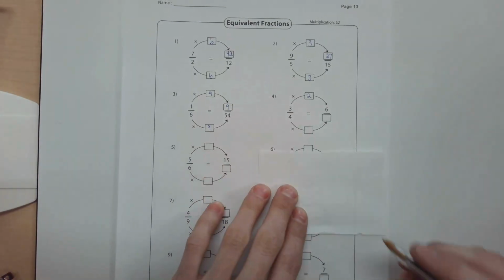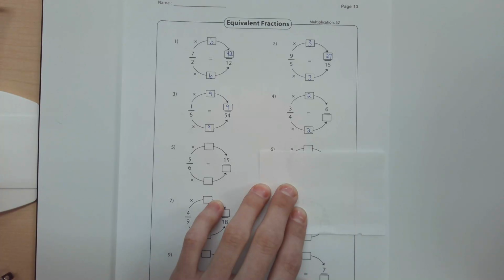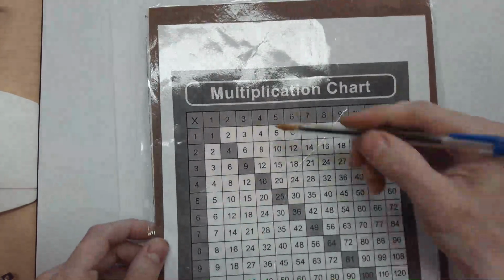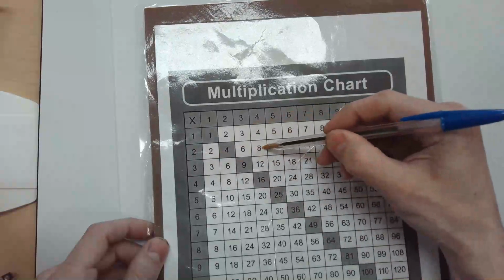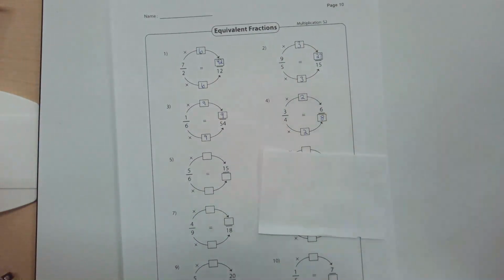Let's bring that 2 to the bottom. 4 times 2 is 8. Good.